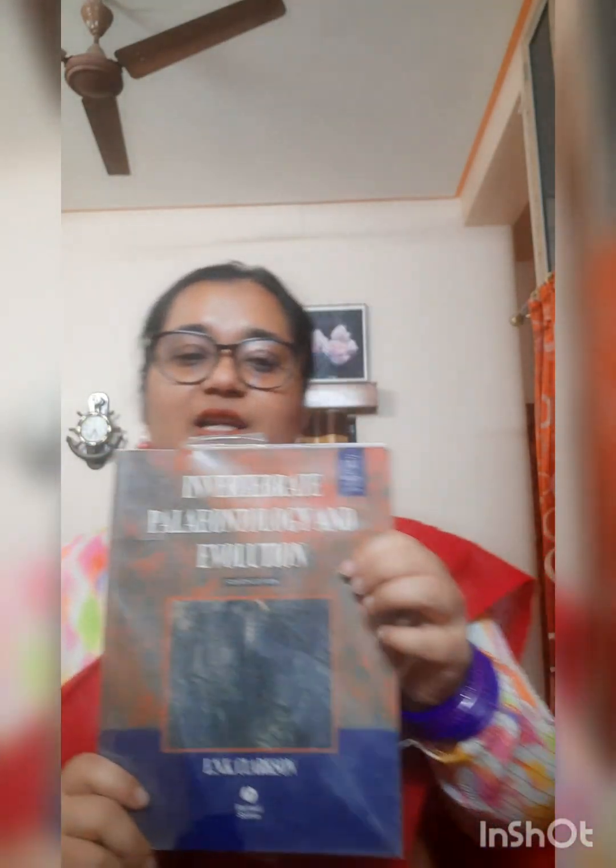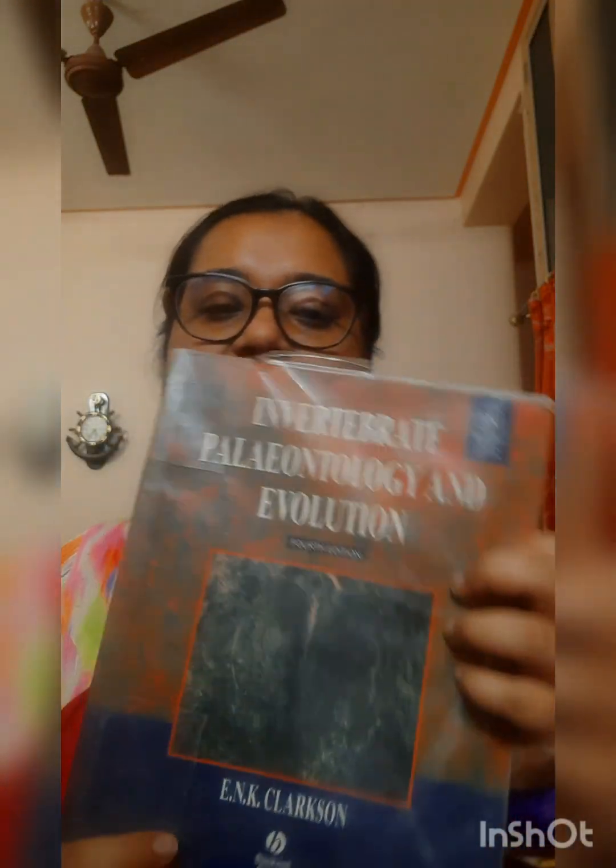Today's book is going to be another paleontology book, and this is by E.N.K. Clarkson. He is from Edinburgh, Scotland. So, he is from Europe, and this is just invertebrate paleontology and its evolution. It is published by Wiley India edition. This is the Blackwell Science book, but this is the Wiley India edition. Okay, the contents. Principles of Paleontology Introduction.